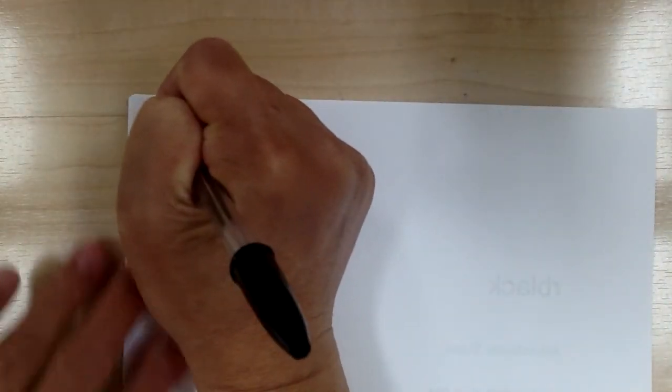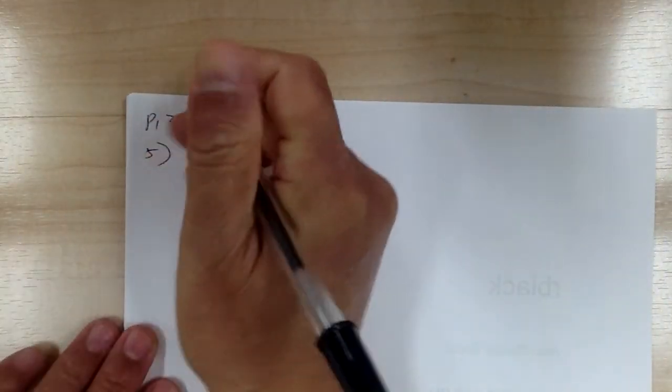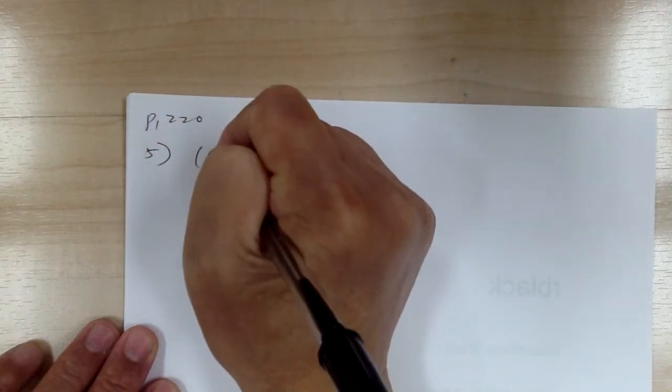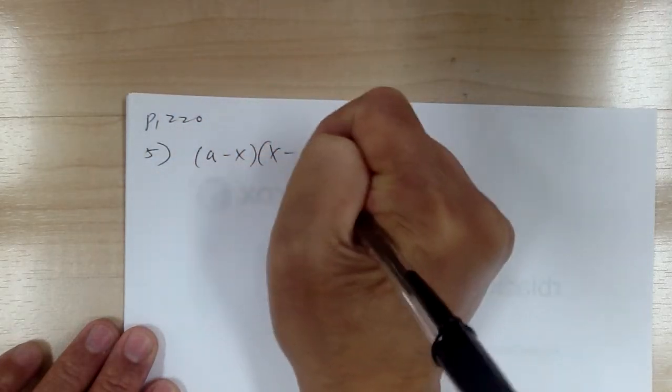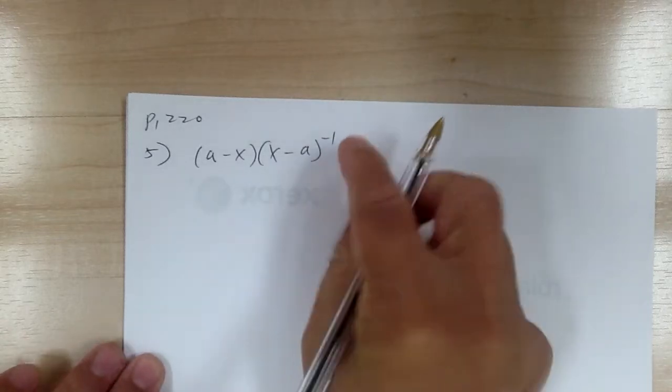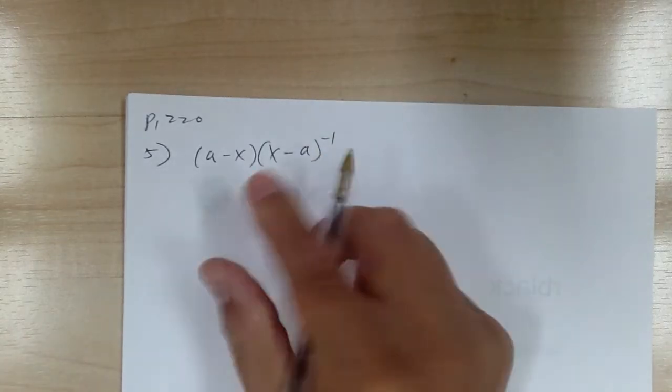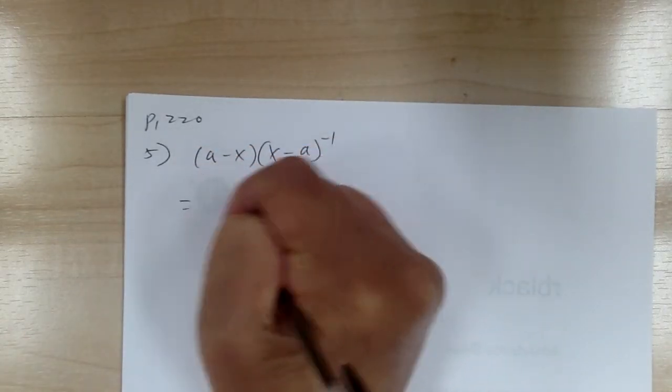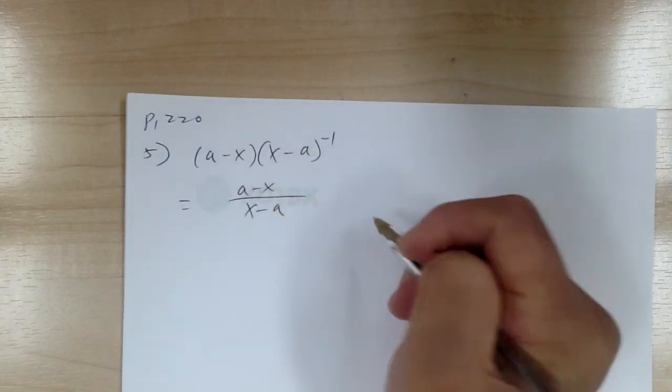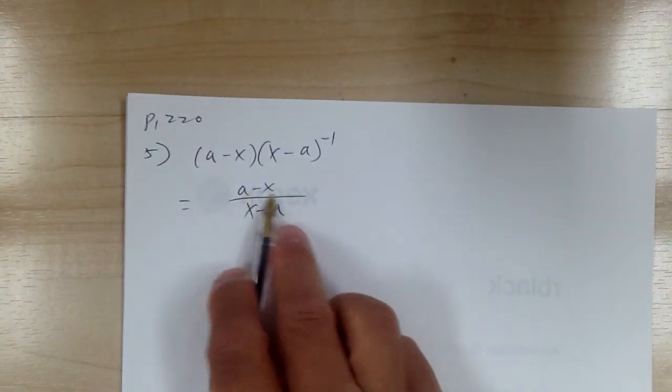Okay, let's go to number 5. You have a minus x over x minus a to the negative 1 power. So negative 1 power means you flip it over to the bottom. So a minus x over x minus a. Now notice these are kind of reversed.